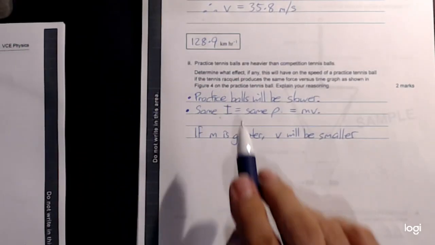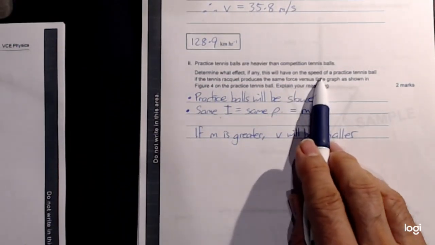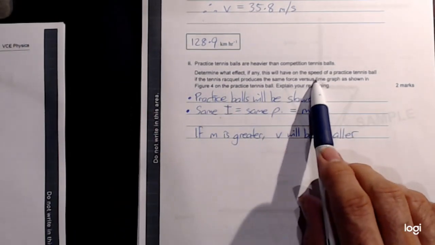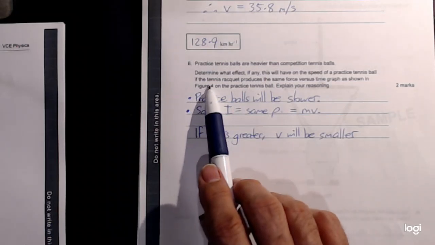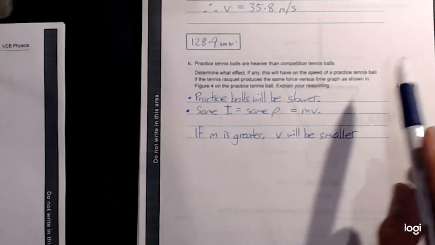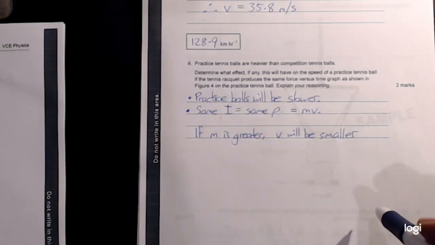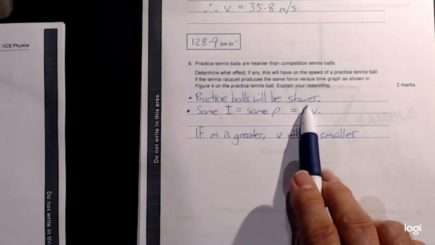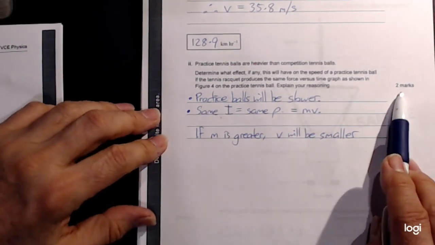Okay, practice tennis balls are heavier than competition balls. What effect, if any, is this going to have on the speed of a practice tennis ball if the tennis racket produces the same force versus time graph? Okay, so if the force is the same and the time is the same and the impulse is the same, right, the practice balls are going to be slower. That's the answer. That's the 1 mark.